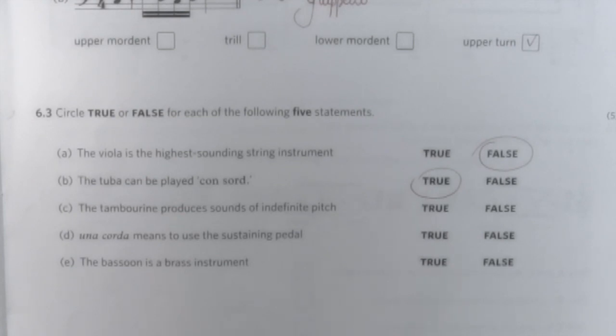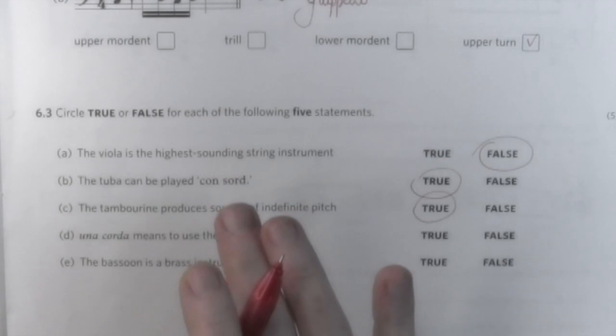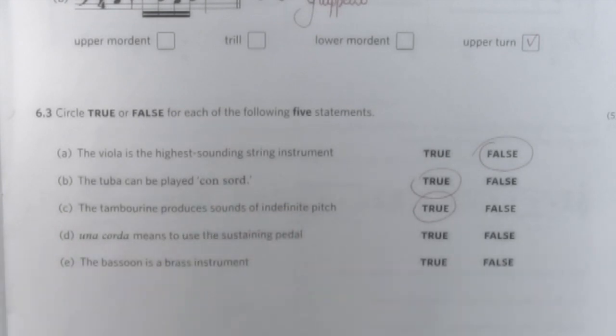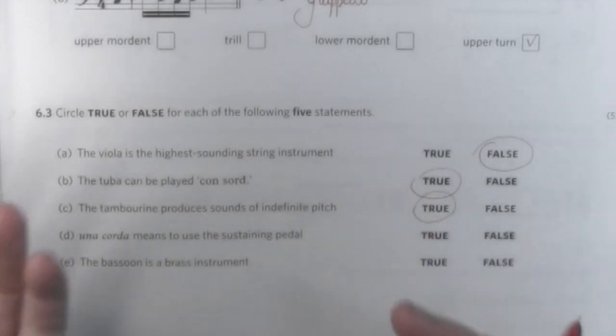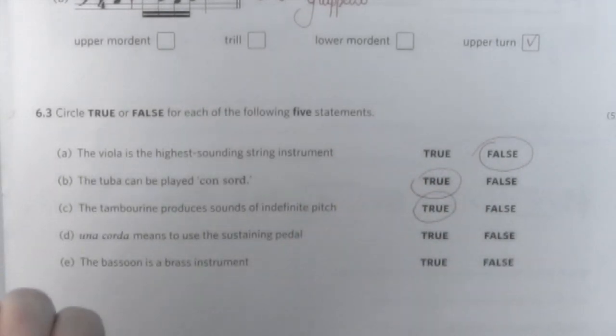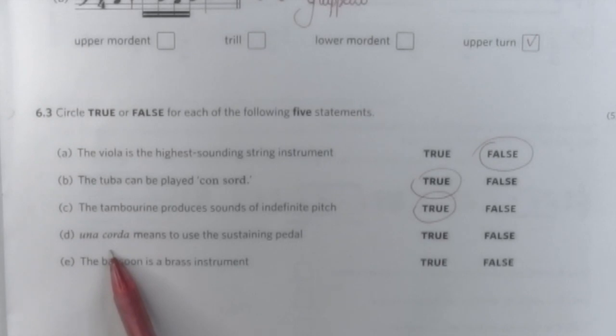The tambourine produces sounds of indefinite pitch, and this is correct. Yes. Una corda means to use a sustaining pedal. No, una corda, I think I will make a video of that, means that you press the pedal on the far left of the piano, and it will shift the action inside so that the hammer hits one string instead of three, because corda means string, so one string basically.